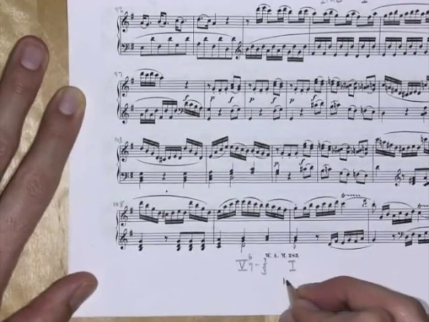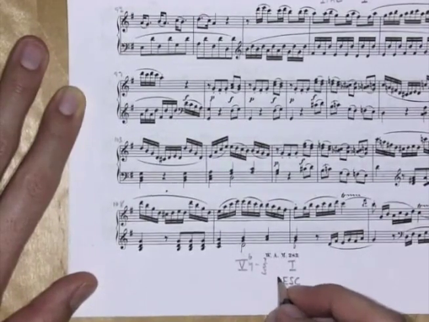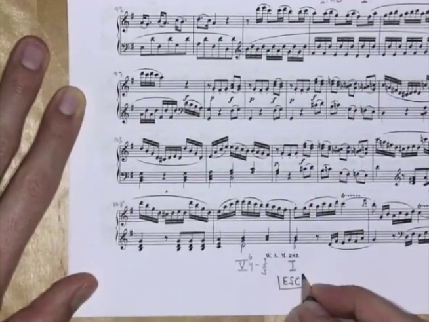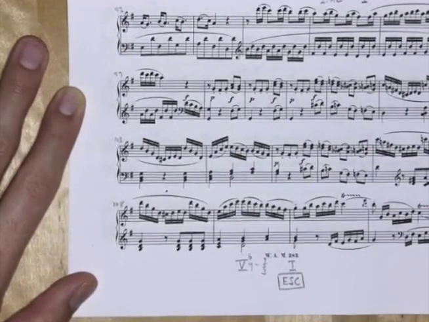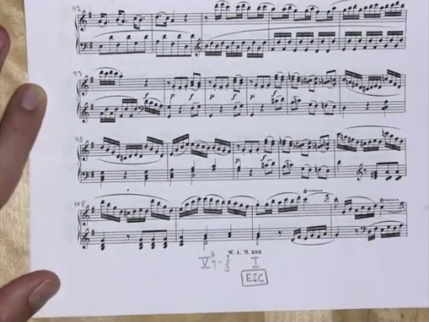And this is going to be the essential structural closure. So the ESC is the moment that brings the entire sonata form movement to a close.